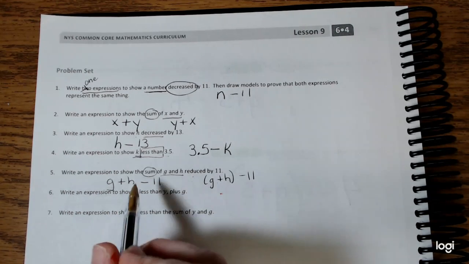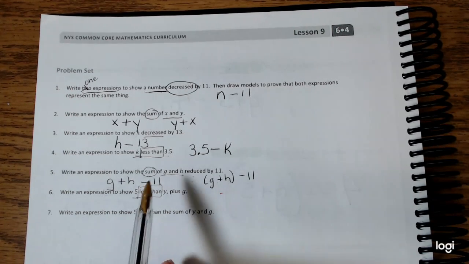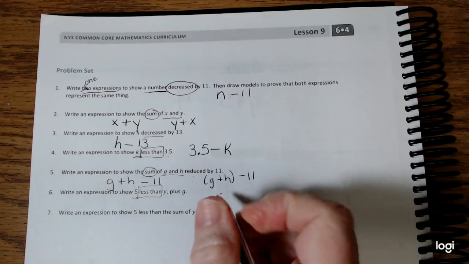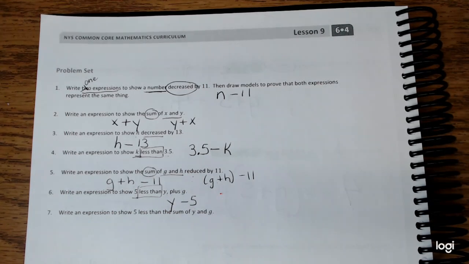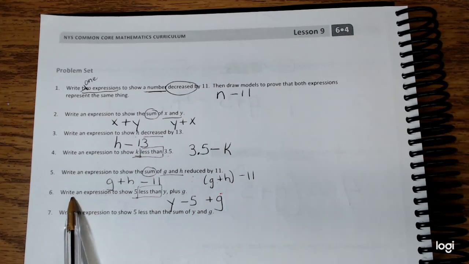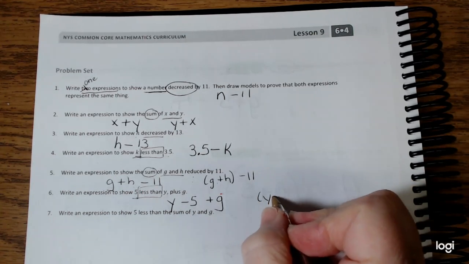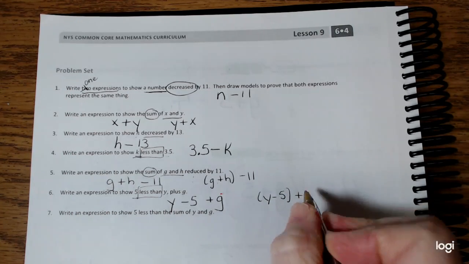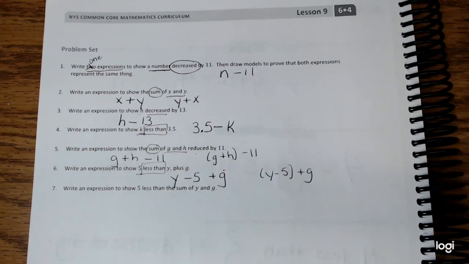Number 6. Write an expression to show 5, here's this trick one again, less than y plus g. Well, let's first of all do 5 less than y. So we have 5 is less than y. Then we have to add g. Once again, if we were doing the problem, we would do this first. According to order of operations, adding and subtracting go hand in hand. We would do whatever comes first in the problem. If you wanted to put the parentheses here, you can, but we would not have to because we already know to do subtraction first. Okay, like I said, we were just going to do some quick problems here.